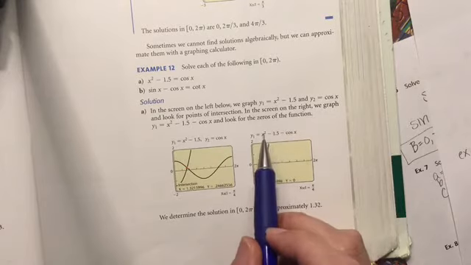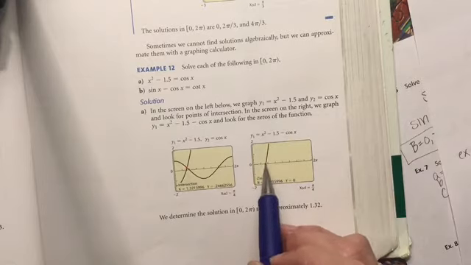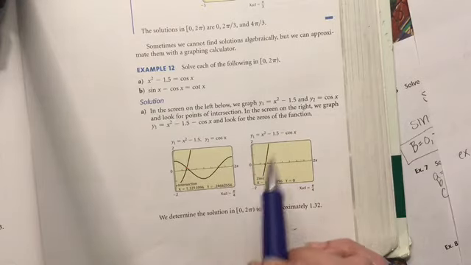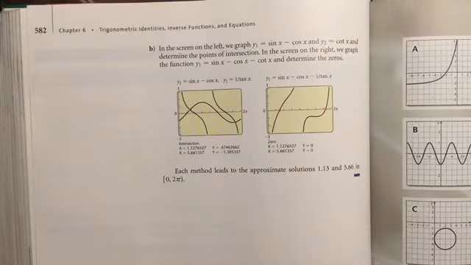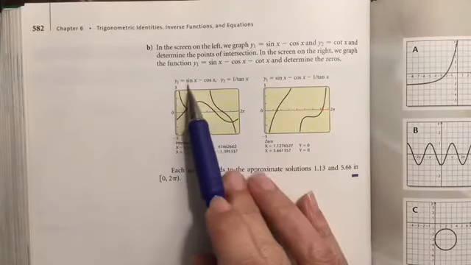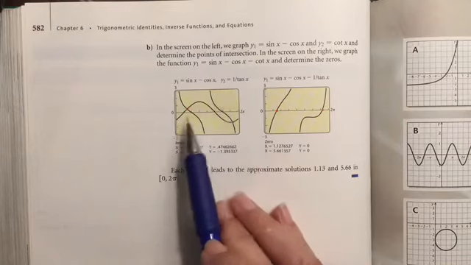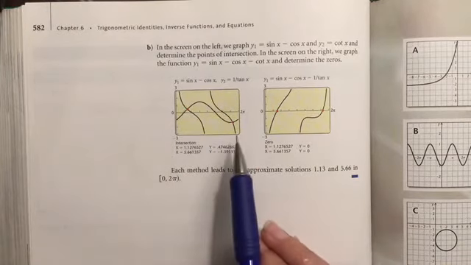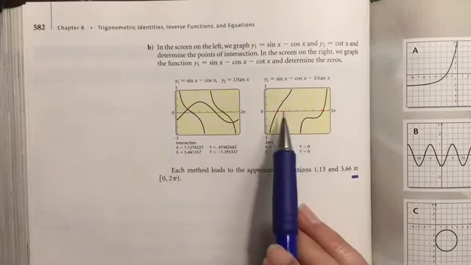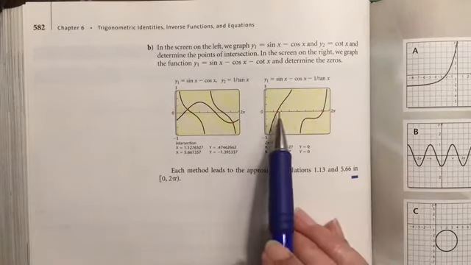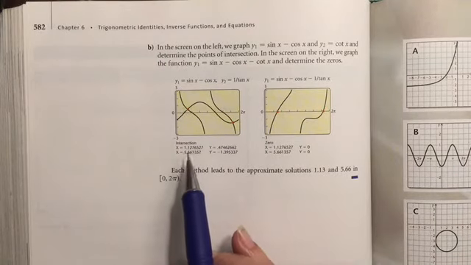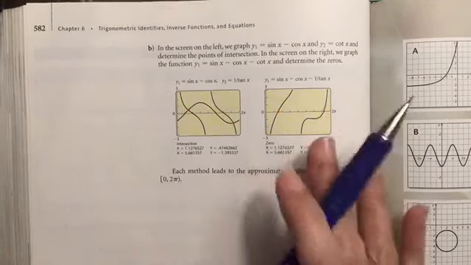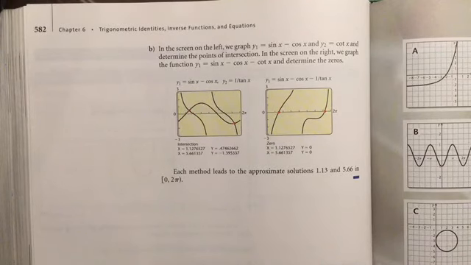Over here, they graphed it differently. They put everybody over to one side and found out where they both equal 0. So there's two different ways to do that. I just wanted you to peek at it real quick. I'm not going to worry about it too much. They graphed both sides of the equation and found where they crossed in two different places, or they put everybody to one side and found where they crossed the x-axis. In both cases, they come up with about 1.3 and 5.66. So just so you know how to do it on a calculator, I'm not going to have you do that, but I just thought I'd show you.